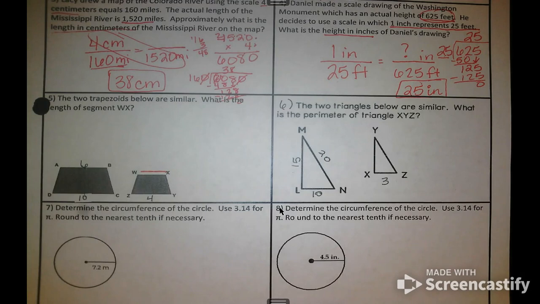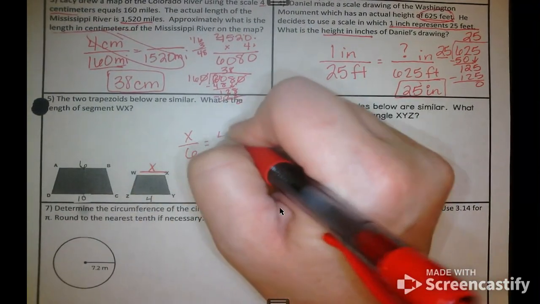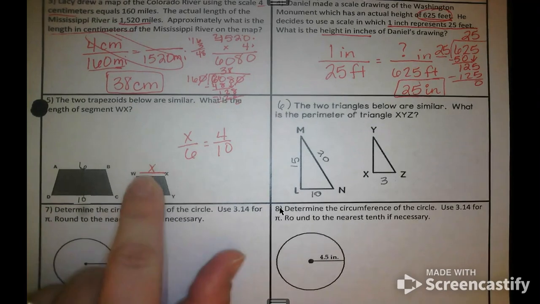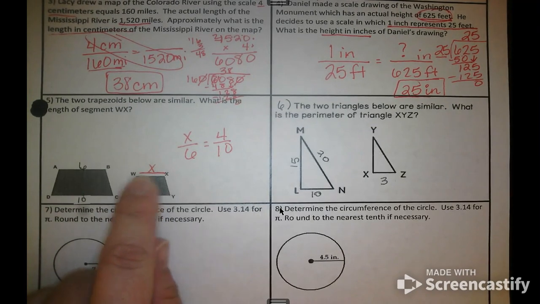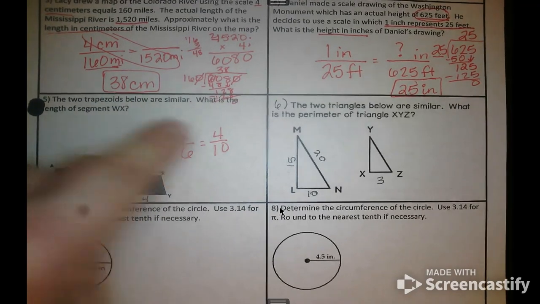Okay. Somebody tell me how you set it up. Oh, this one, I did x over 6 equals 4 over 10. Okay, does everybody agree that's how you could have done it? Yes. What was my top priority? What was I solving for? X. Okay, so its corresponding side was 6. So if I started with X, what did I have to start with over here?